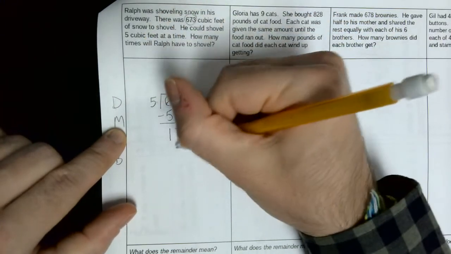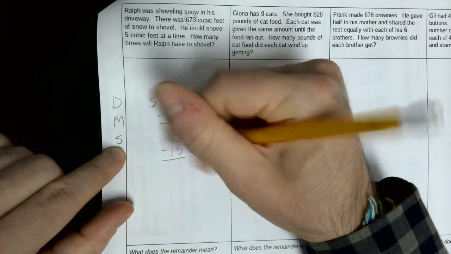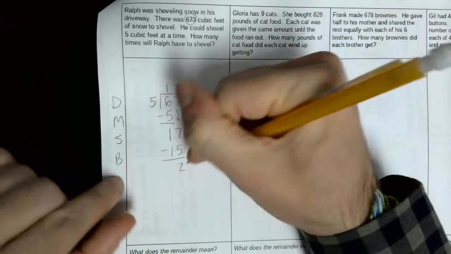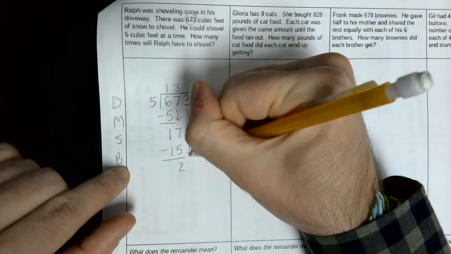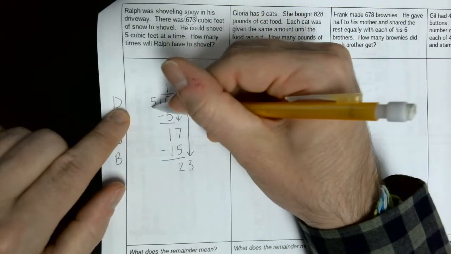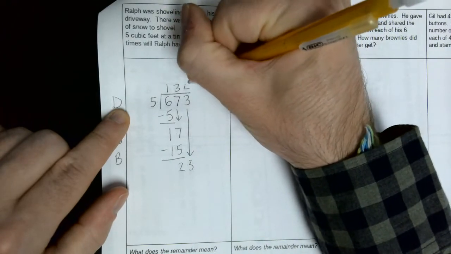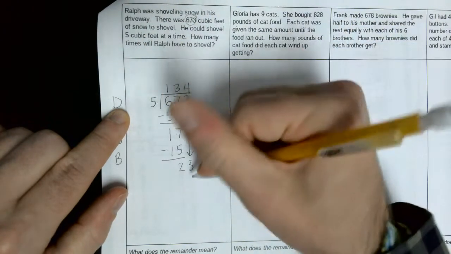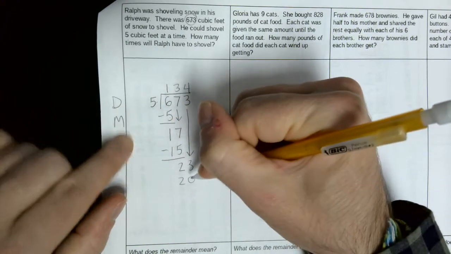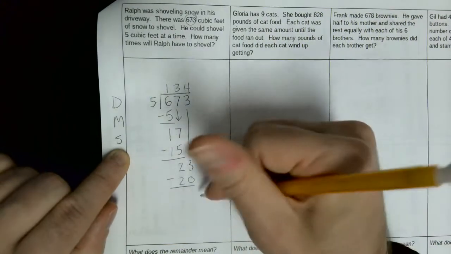Multiply. 3 times 5 is 15. Subtract. 17 minus 15 is 2. Bring down the 3. All right, back up, divide. 5 goes into 23 4 times. 4 times 5 is 20. Oh, we just multiplied, sorry. Subtract. 23 minus 20 is 3.